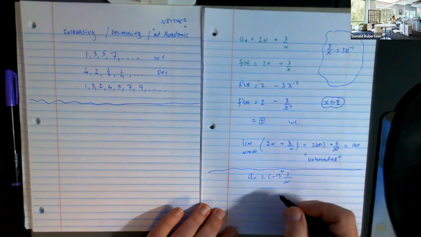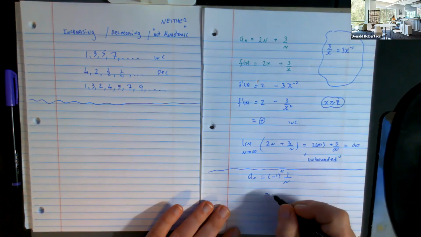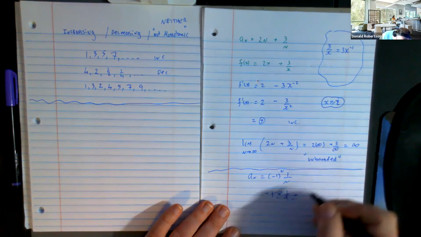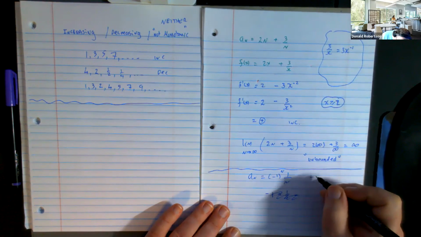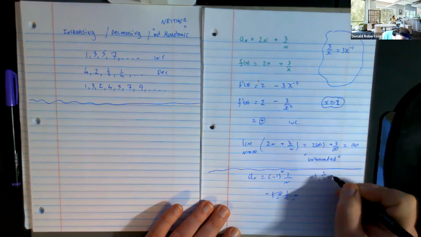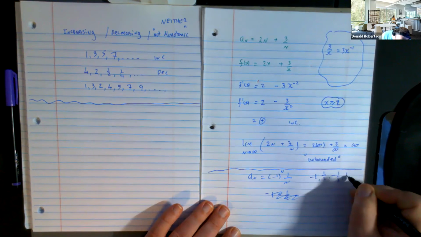If I did this one, would you agree that the sequence looks like this? When you plug in 1, you get -1 plus a half, -1/3 plus 1/4.